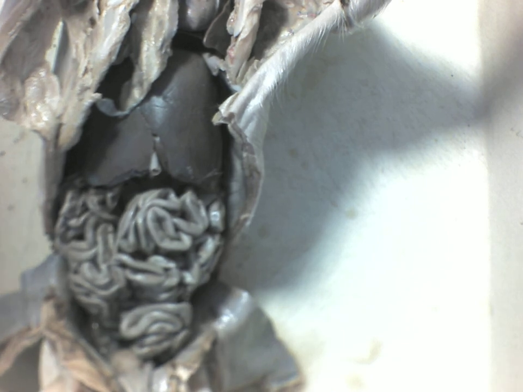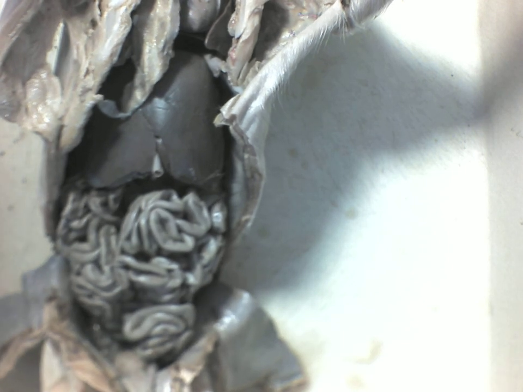Where will the waste be stored until it's ready to be eliminated from the body? In the rectum. Very good. Stored in the rectum until it's ready to be eliminated from the body.